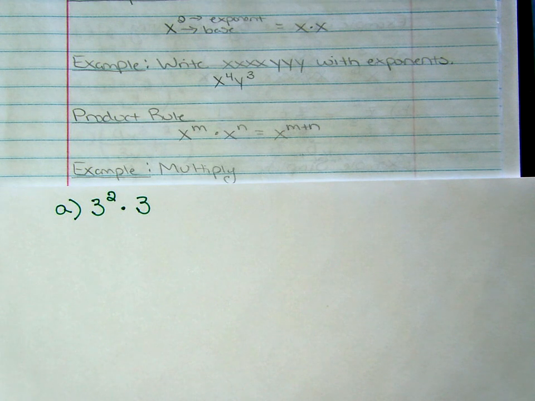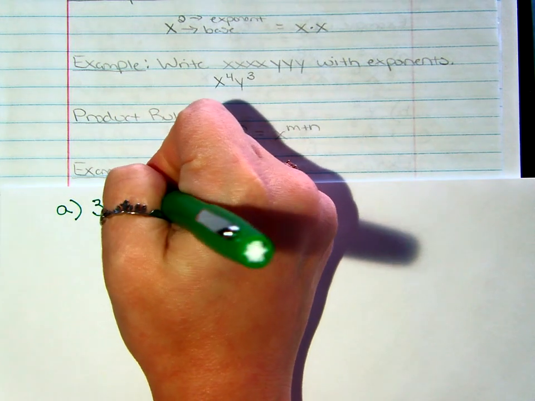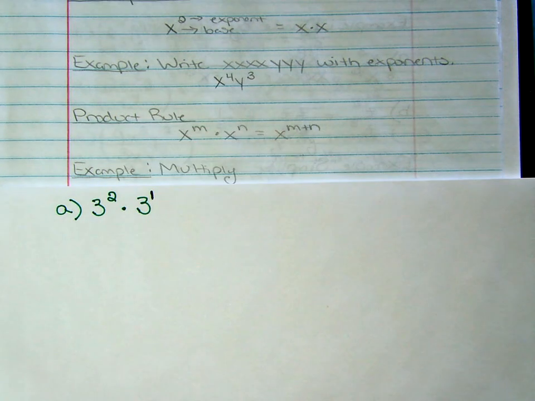So you can actually write that with an exponent. We don't typically, because we like to keep things simple, write the exponent if there's just one of them. But if you have a whole number or a single variable, it's actually raised to the first power. So 3 to the second times 3 is the same thing as 3 to the second times 3 to the first.